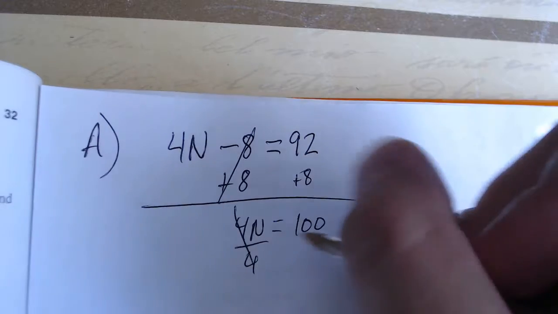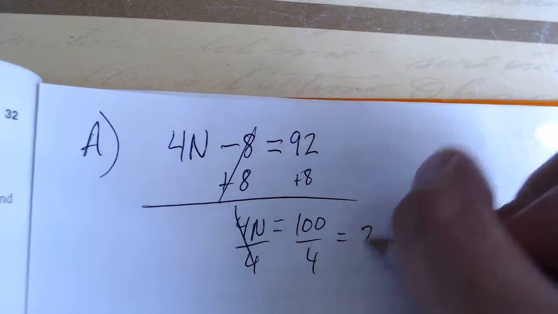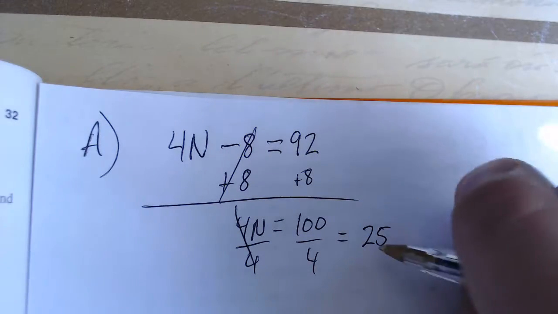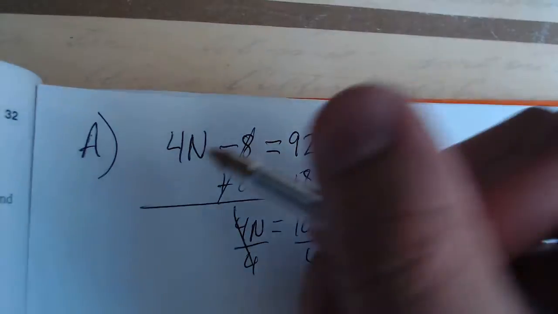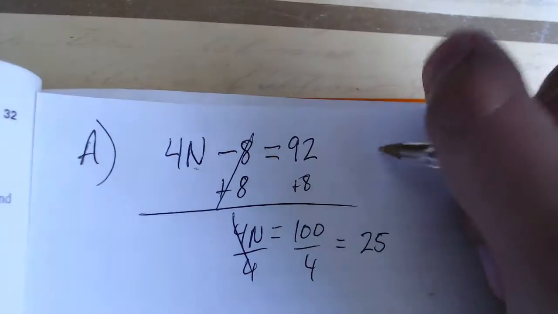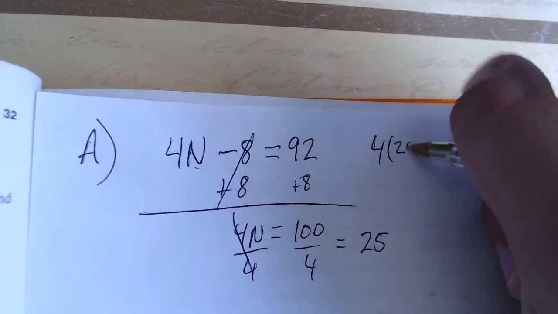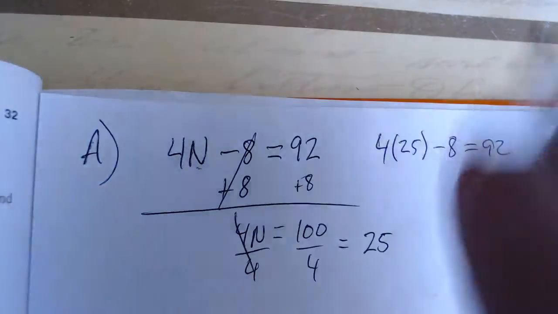Divide each side by the coefficient of 4, and we know that 4 goes into 100 25 times. So the number is 25. Now we have to check our answer. To do that, we're going to take 25 and insert it into the original equation instead of n. So we'll write this as 4 times 25 minus 8 equals 92.